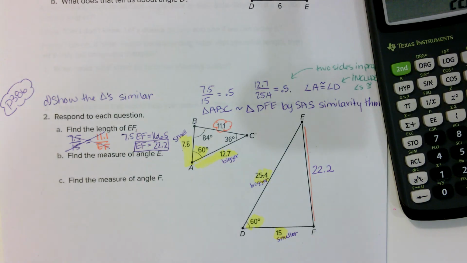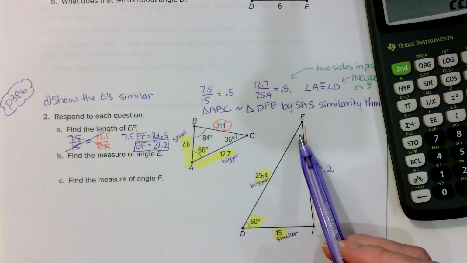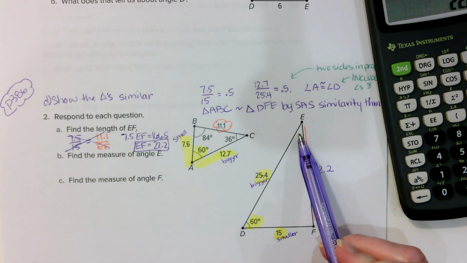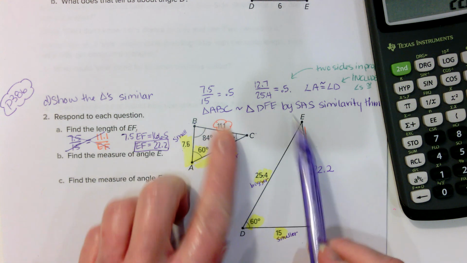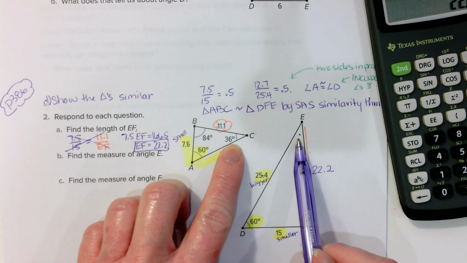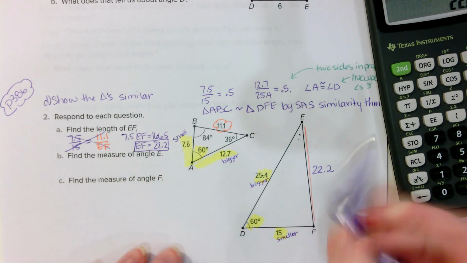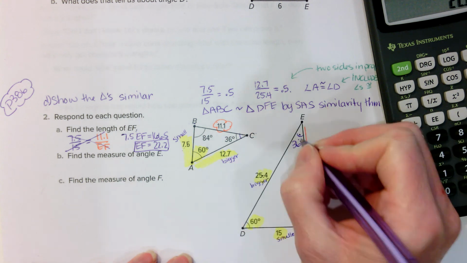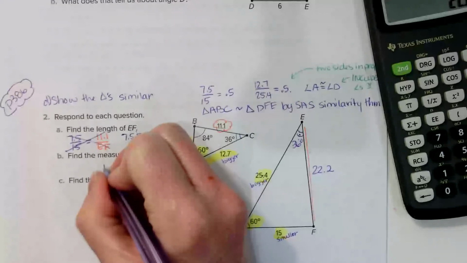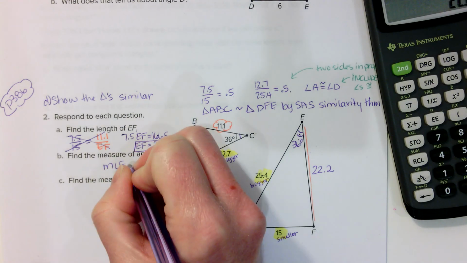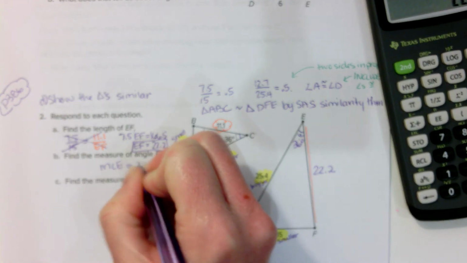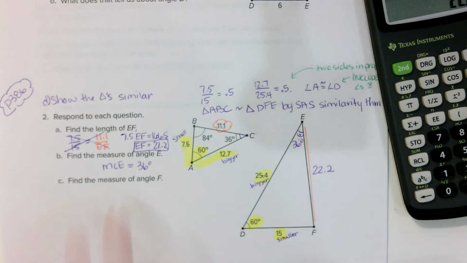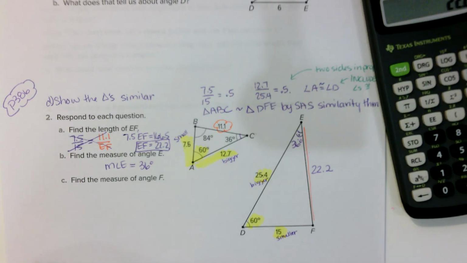Find the measure of angle E. The measure of angle E is up here, and I know E goes to C, so the measure of angle E would be 36 degrees. We'll label them so they look different. So the measure of angle E is equal to 36 degrees. And you can do part C for your homework right there.